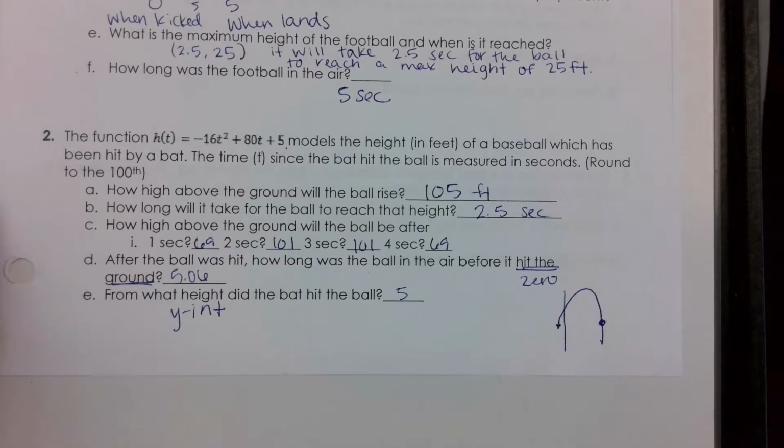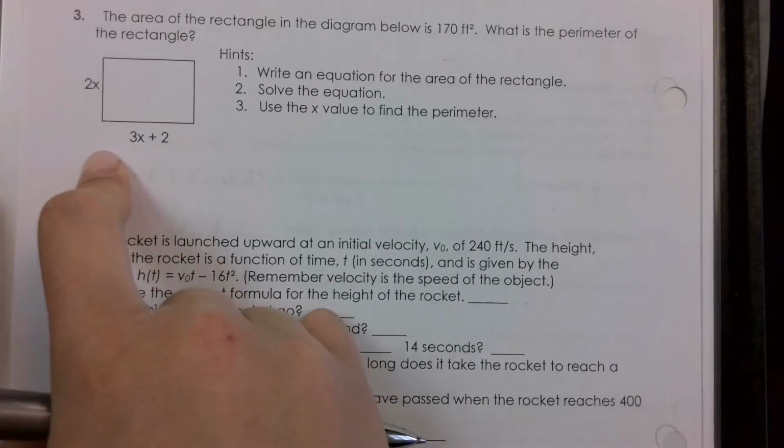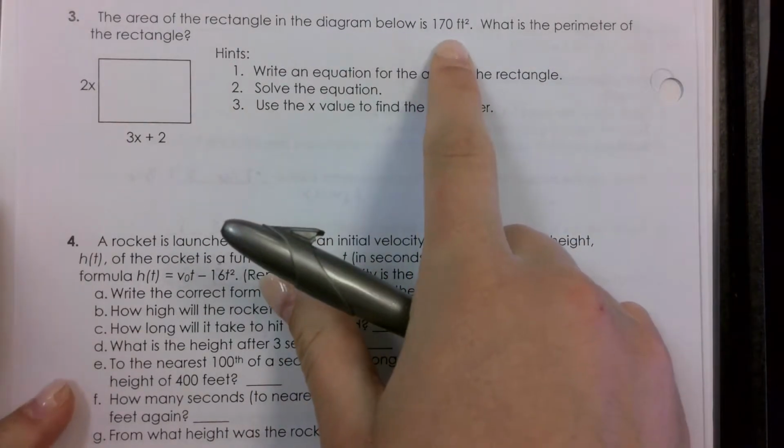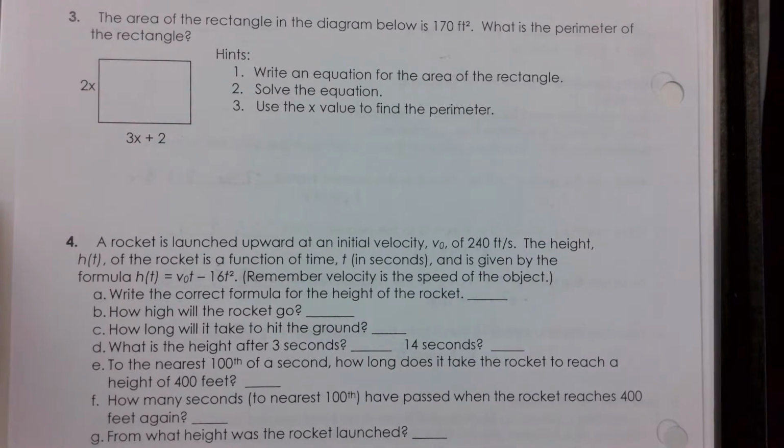What are we talking about there? Oh, this is the box. I like these. So you had a few of these on your homework last night. So I hope they're not too bad. So we need to find the area of this rectangle. And it tells us that it's 170. Then we want to know the perimeter of the rectangle. So you've got to find what the side lengths are before you can find the perimeter. Do you agree? All right.